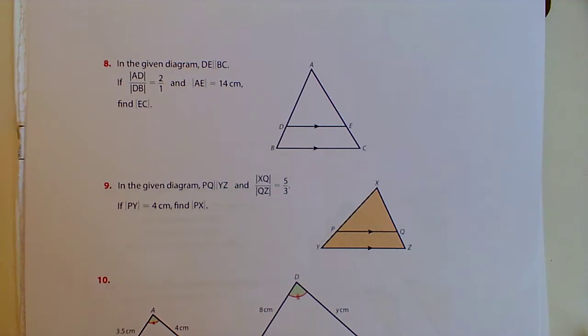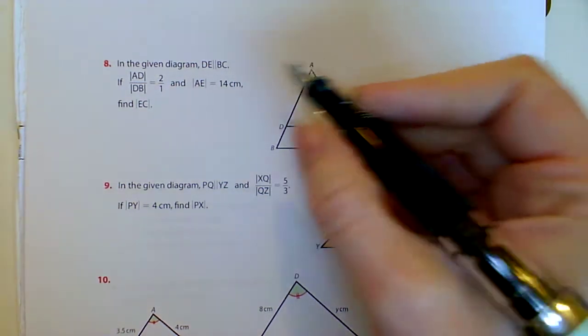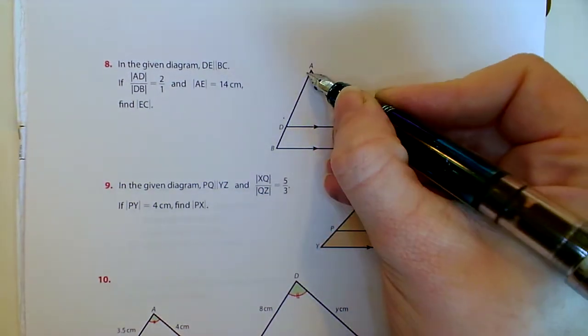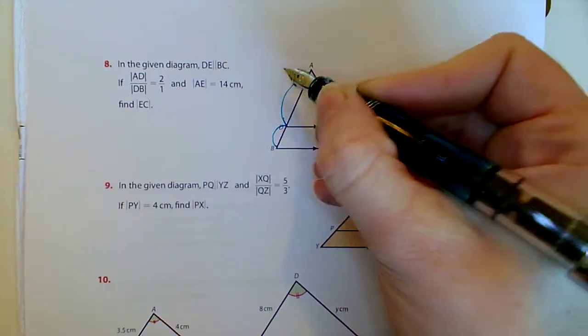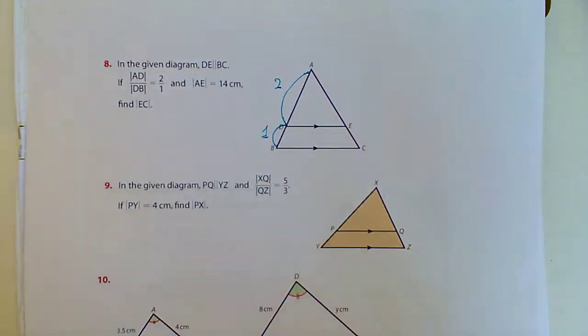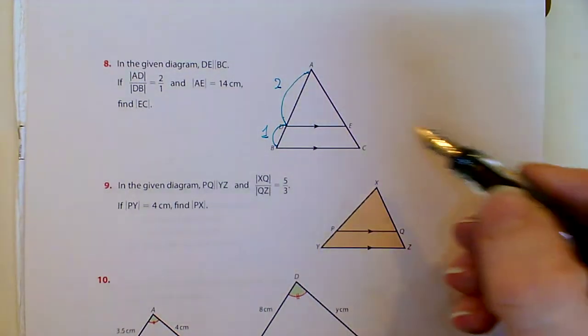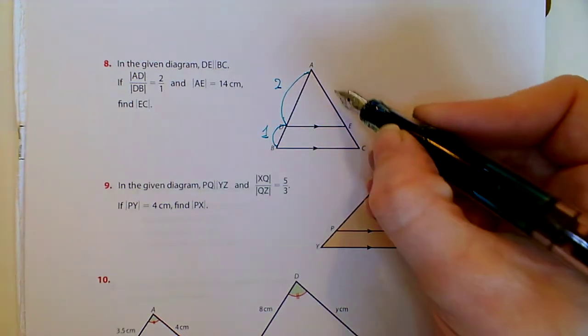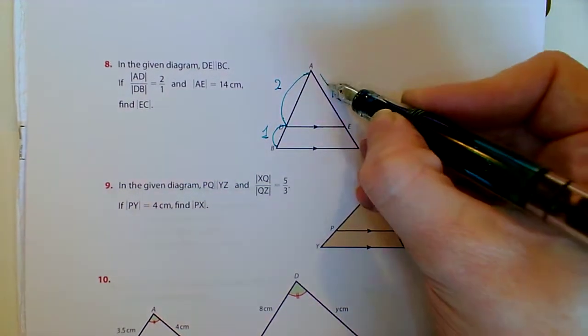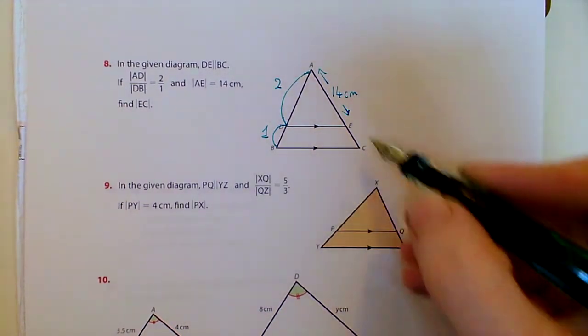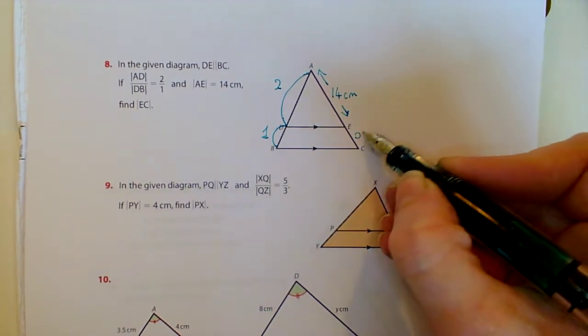Okay, so question 8, we've got a triangle with two parallel lines. One is the base and another is a line through it. They've told us not the values of AD and DB, but their proportion. So AD to DB, when I divide one by the other, gives me a 2:1 ratio. So this is a third of the width of this. And AE is 14 centimeters, this distance here, and we want to find EC. So let's call that x.